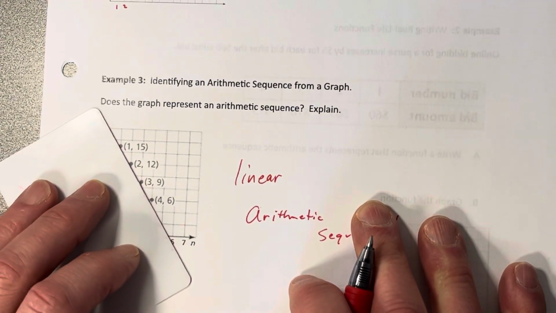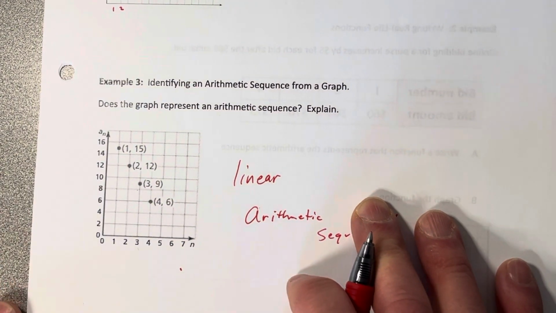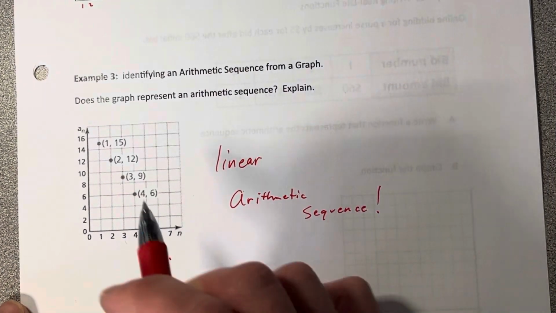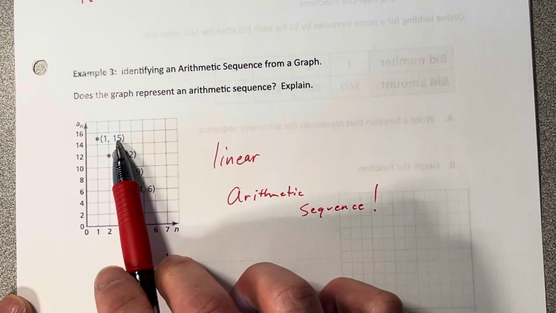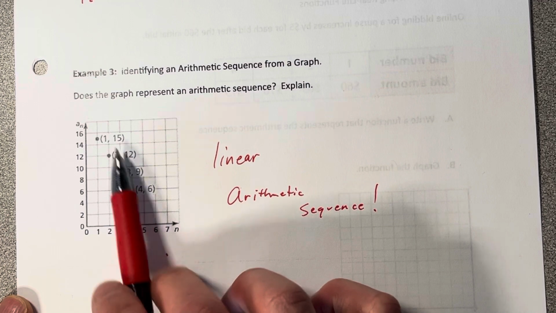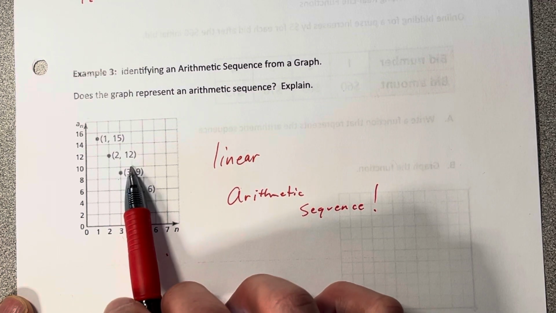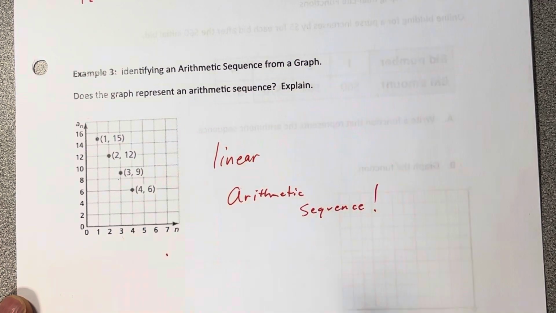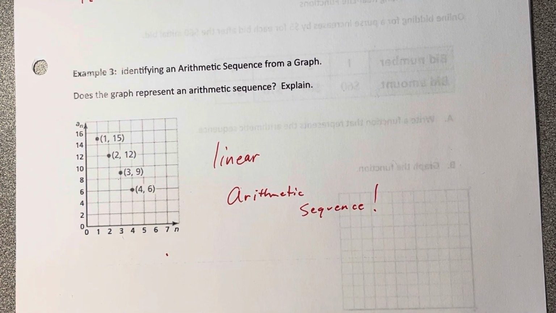So maybe we should go beyond just being linear. Maybe we should double check and see what the common difference is. And it looks like they're subtracting 3 each time, and that holds up. So we are, in fact, an arithmetic sequence on that graph there.